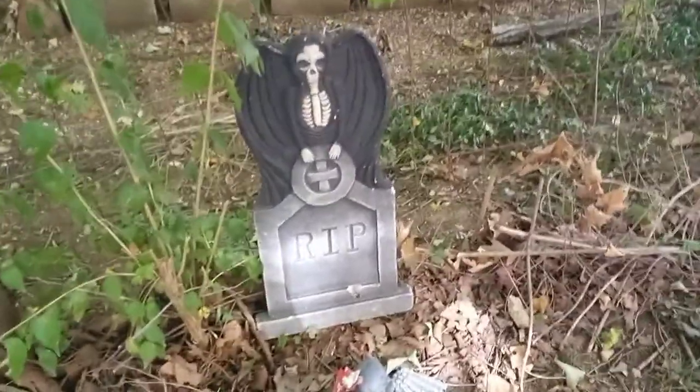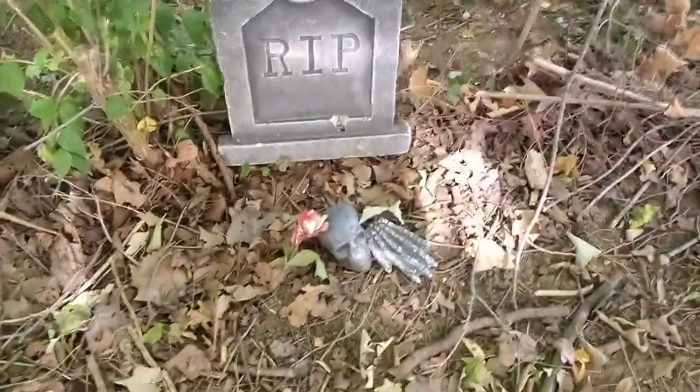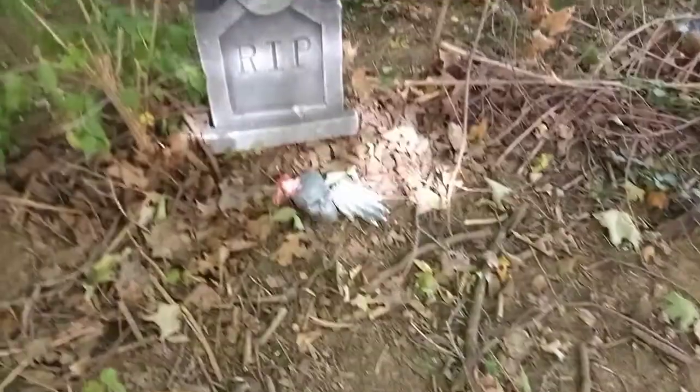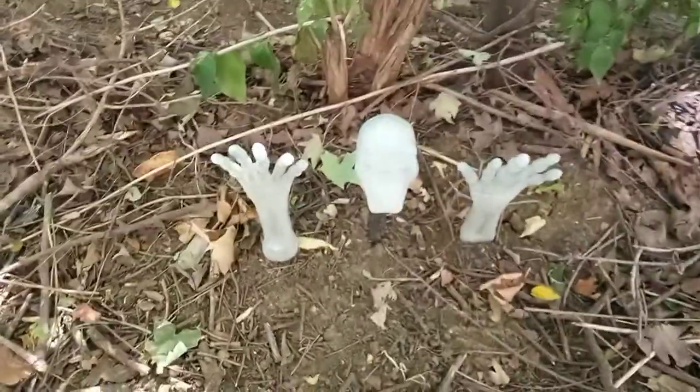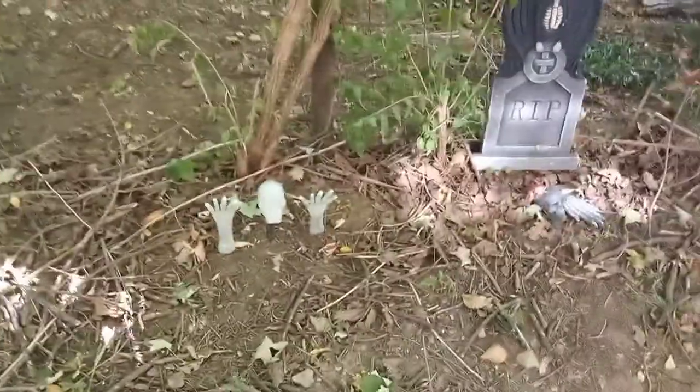That little Grim Reaper with the winged tombstone right here, and some bones of the victims by Dr. Nevillestone, and that skeleton guy being stuck in the ground like he's coming out of the ground. So you guys will see all that stuff in that tombstone over there.